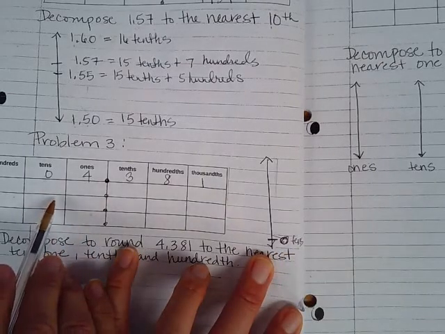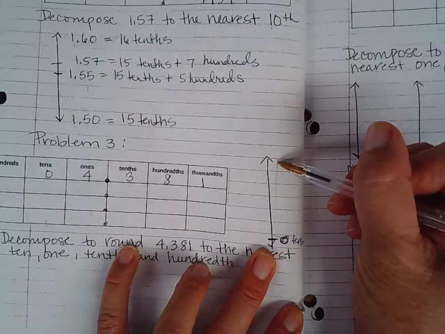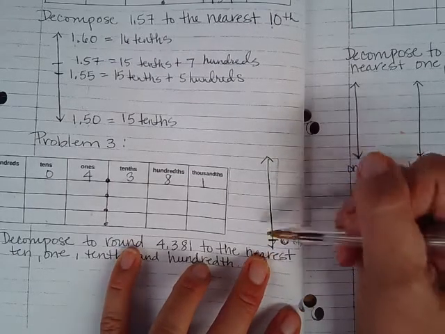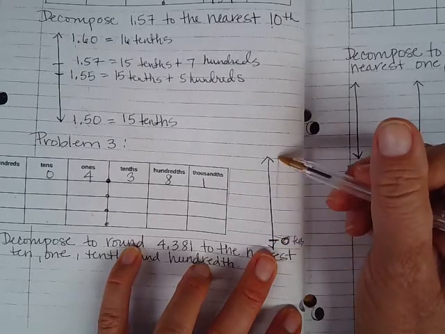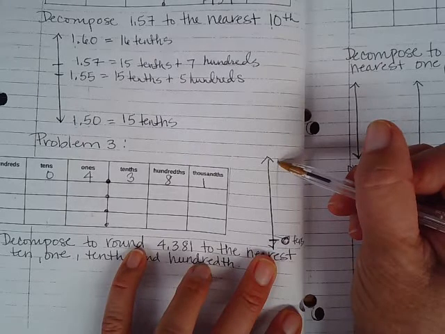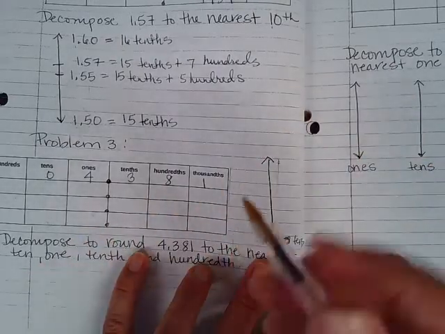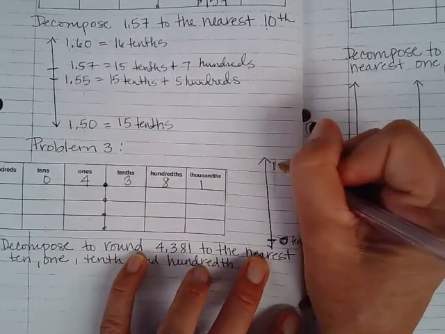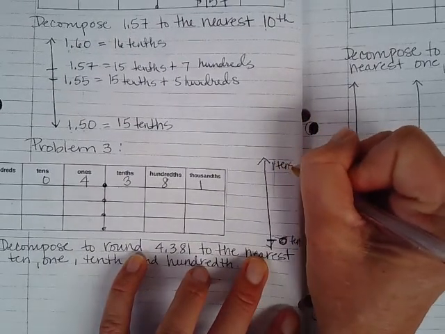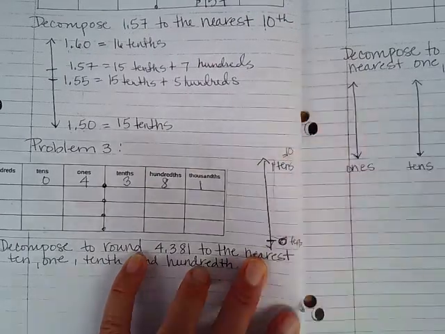Then if I'm rounding to the nearest tens, where would I stop? What is my top number going to be? Show me with your fingers. 10. Yes. So 1 ten, right? 1 ten is equal to 10.